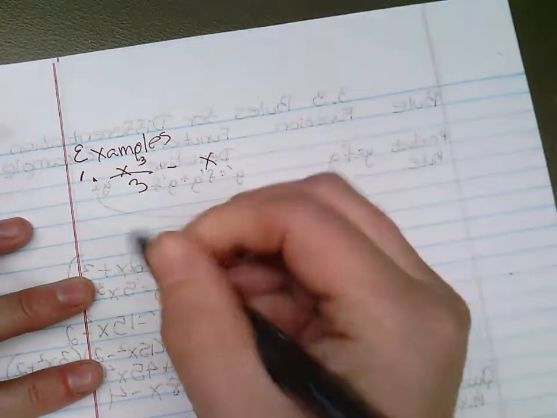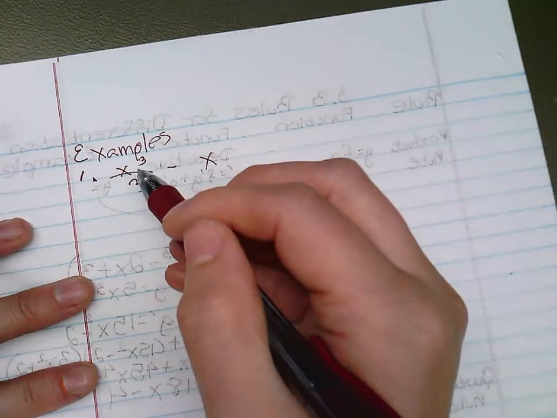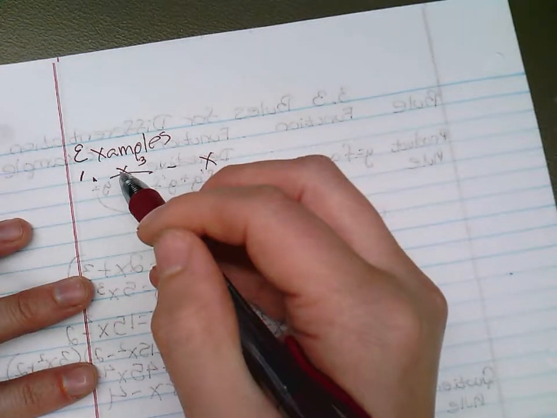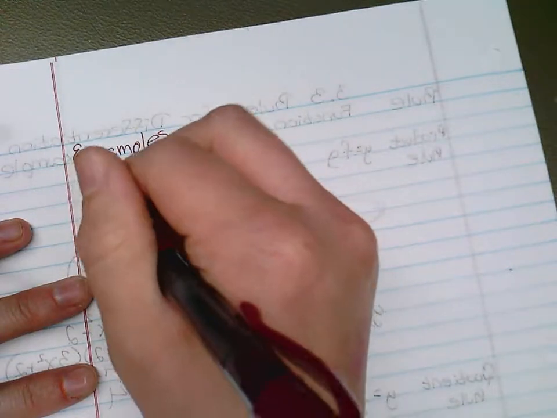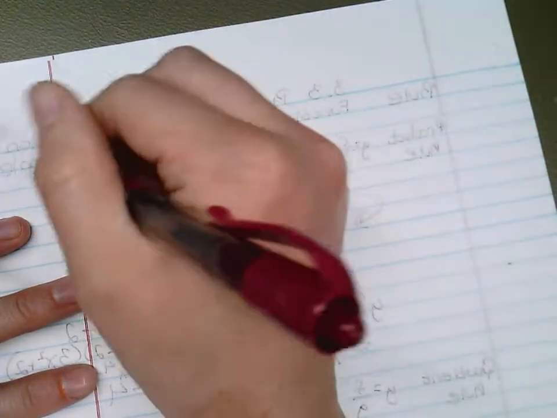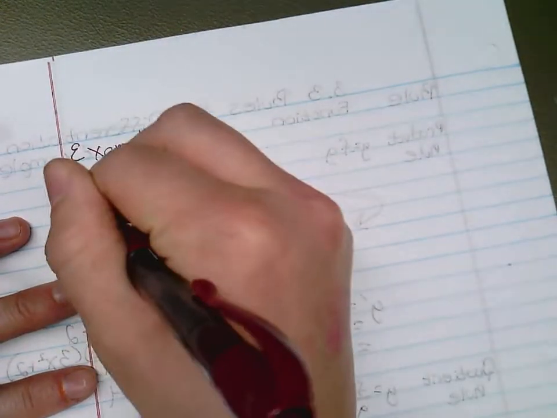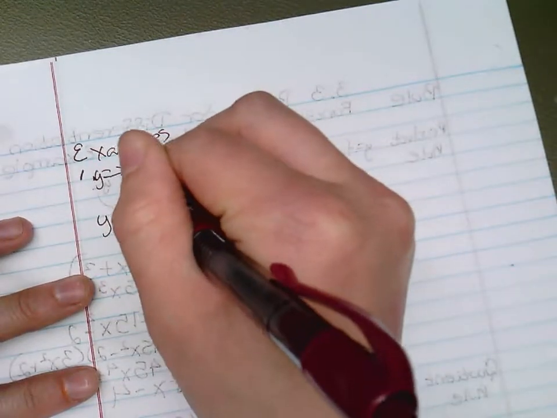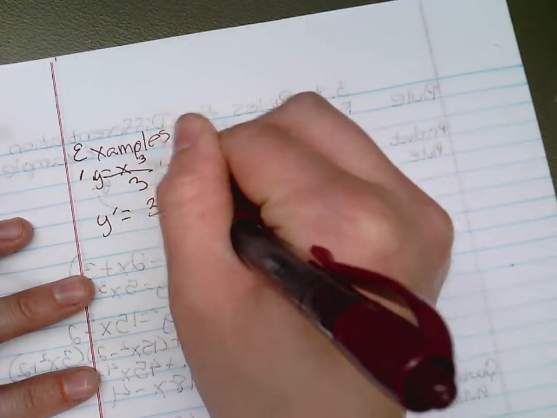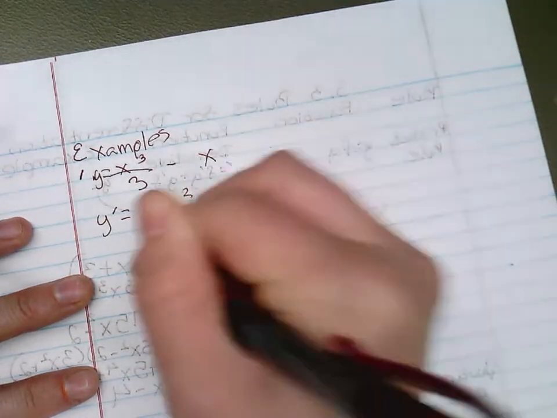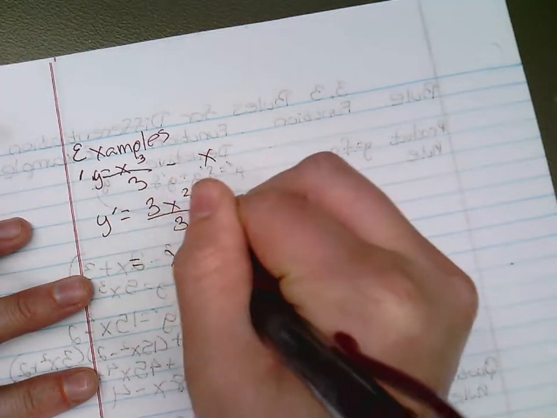Now remember, another way to write this is 1/3 x cubed. So when I multiply by 3, the 3 goes away. Let's make it y equals. So y prime is going to be 3x squared over 3 minus 1, which is x squared minus 1. That's the derivative.